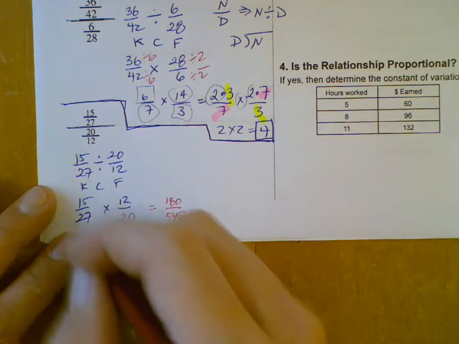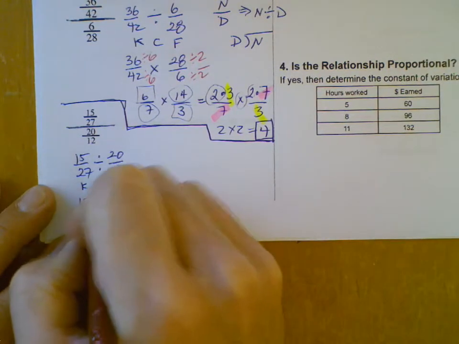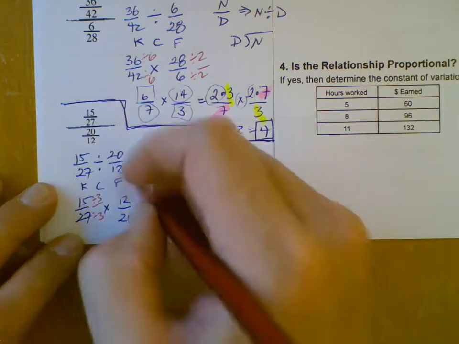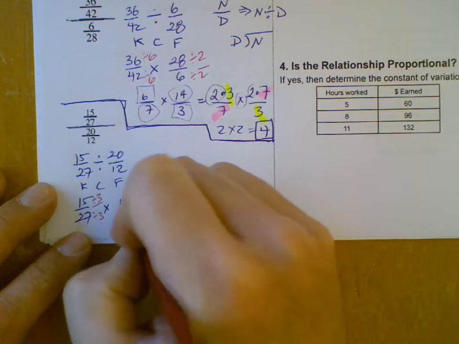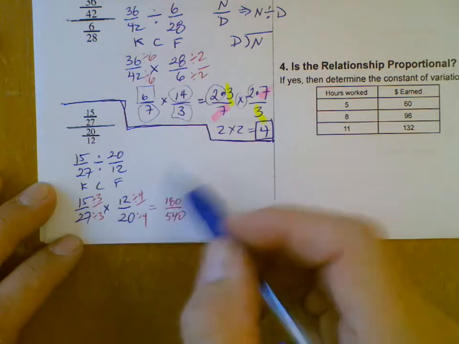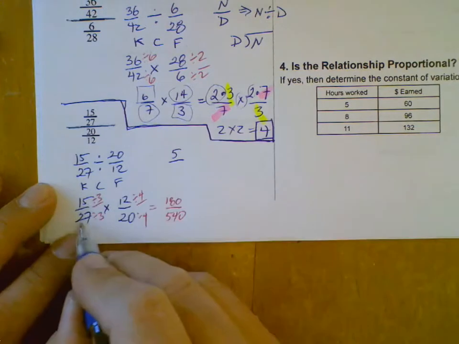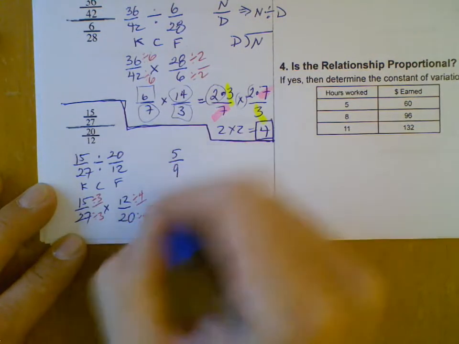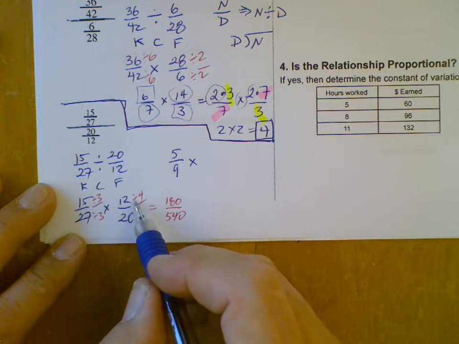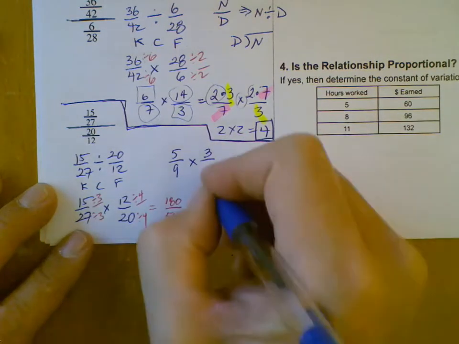Let's simplify first. So 15 and 27 both have 3 as a factor, so we'll divide top and bottom by 3. And 12 and 20 both have 4 as a factor. So I'm going to write this revised problem right here. 15 divided by 3 is 5. 27 divided by 3 is 9. And that's going to be multiplied by this. 12 divided by 4 is 3, and 20 divided by 4 is 5.